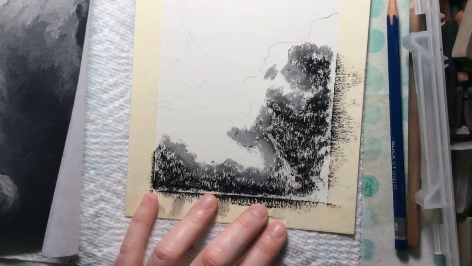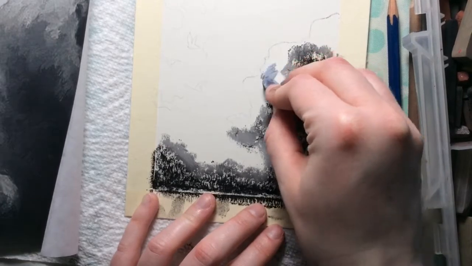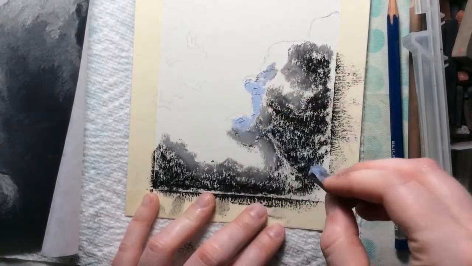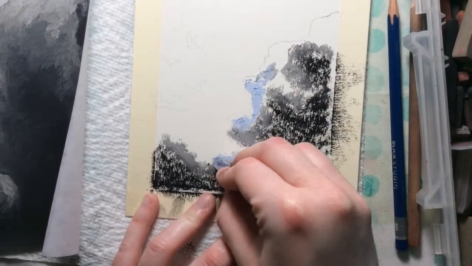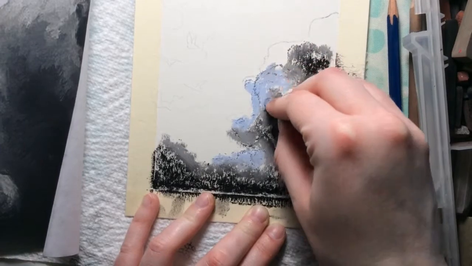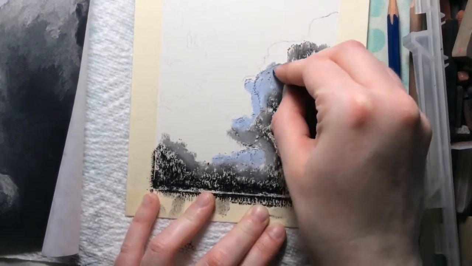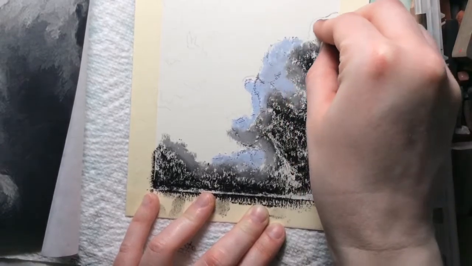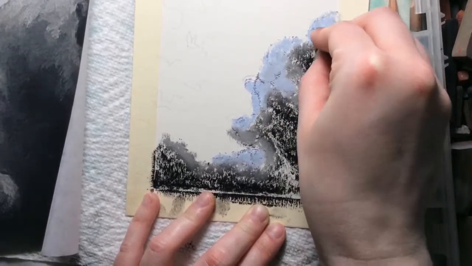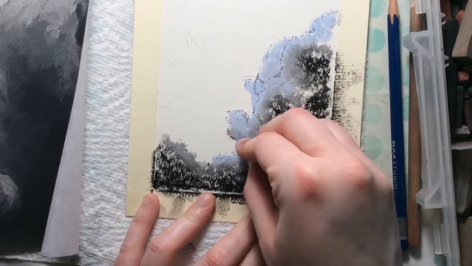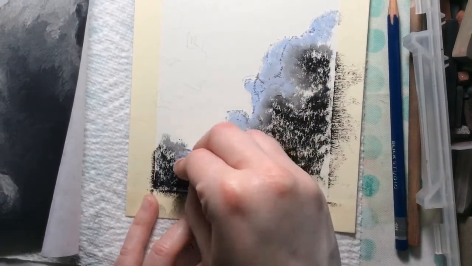This is the same gray. Or I could even mix it up and do a really light blue for my highlight. So when I'm putting in my pastel, I'm rotating it, and that helps to mix the pastel as well as give it that cloudy texture.